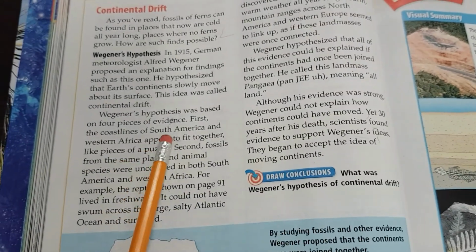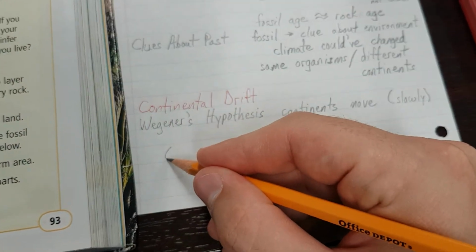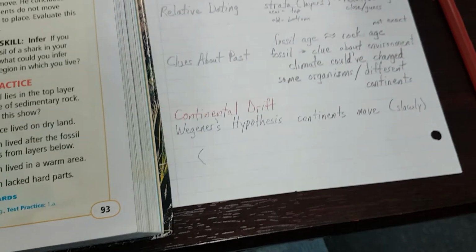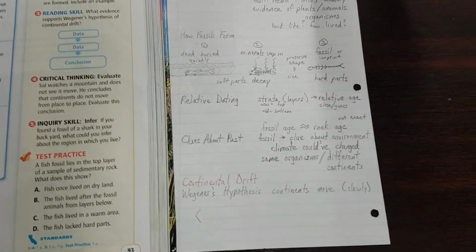Okay, let's go ahead and write down some of our evidence, right? South America and Africa coastlines. Well, let's actually draw a little picture, right? So there's South America. So let's do that kind of bulge. And then, okay, hold on. Okay, let's go ahead and do that little bulge of South America.